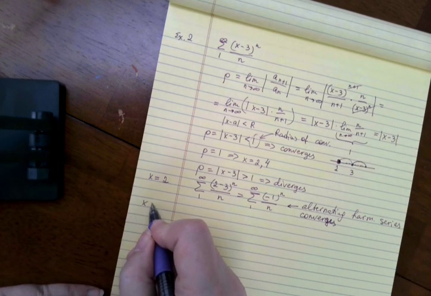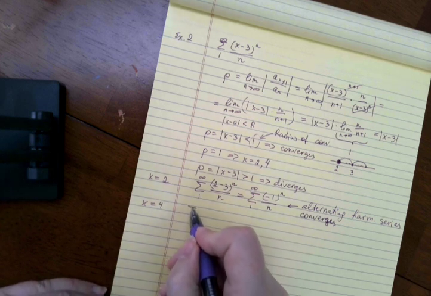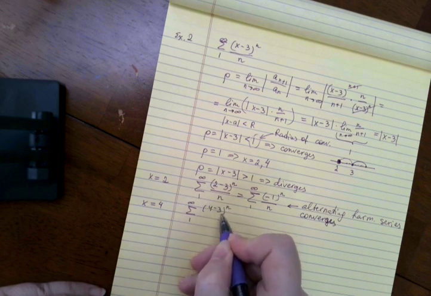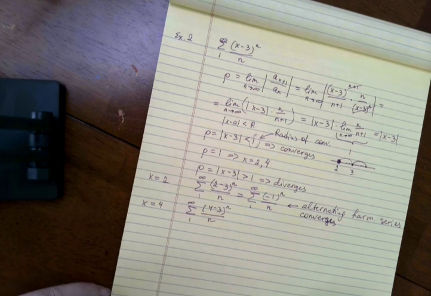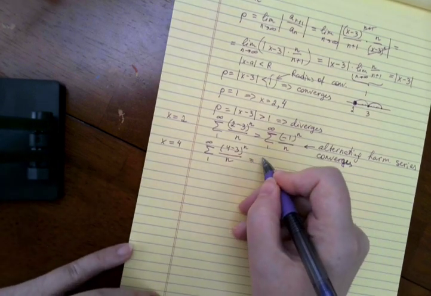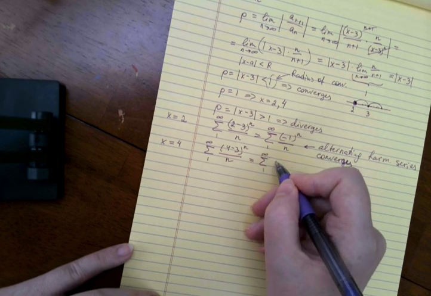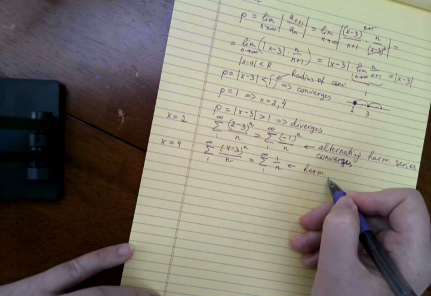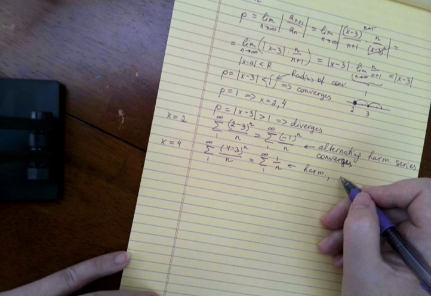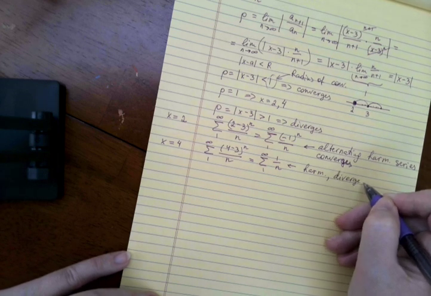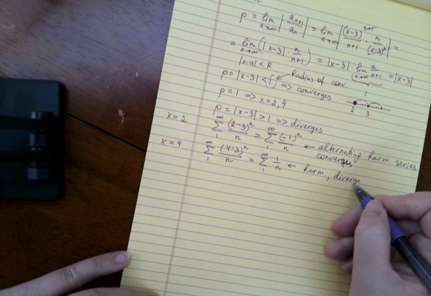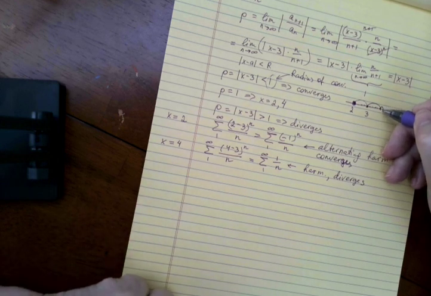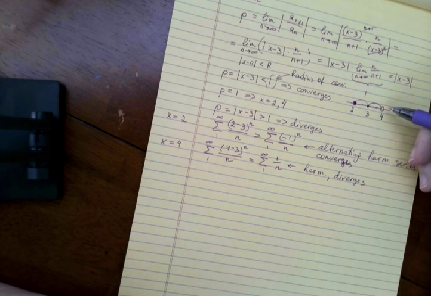Now let's check x is equal to 4. We would have the sum from 1 to infinity of (4 minus 3) to the nth divided by n. So we get the harmonic series, sum from 1 to infinity of 1 over n, and it's a p-series with p equal to 1, so it diverges, and we know that the harmonic series diverges, right? Diverges. So at the point 4 we would have divergence.